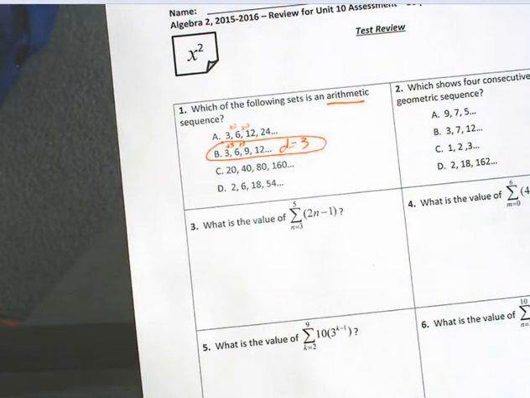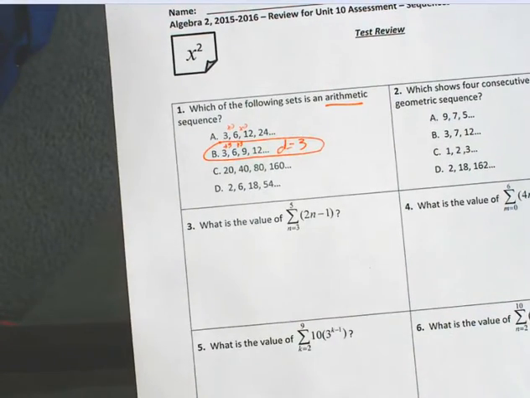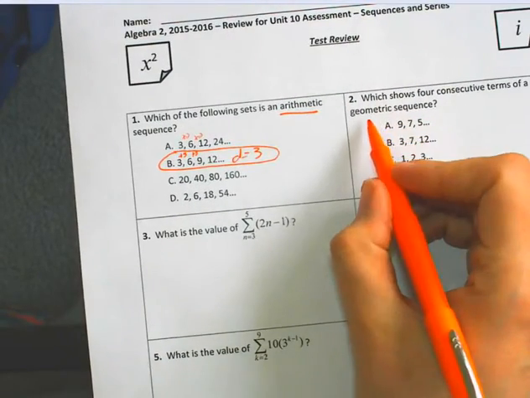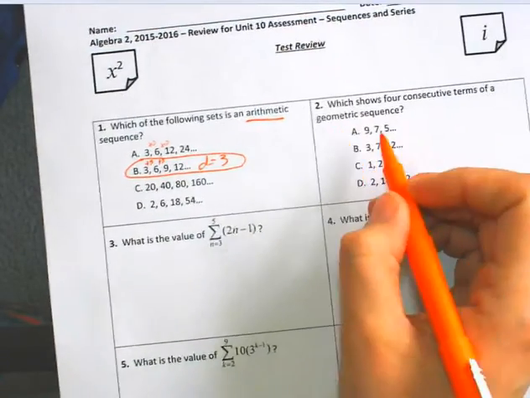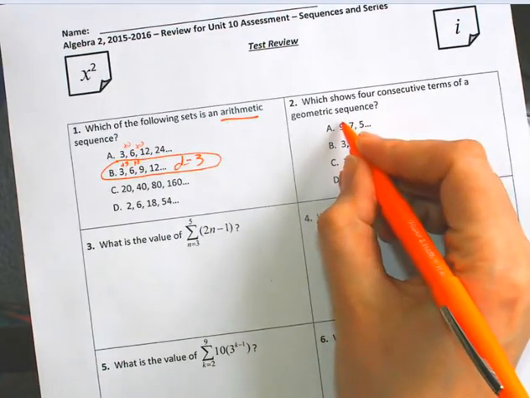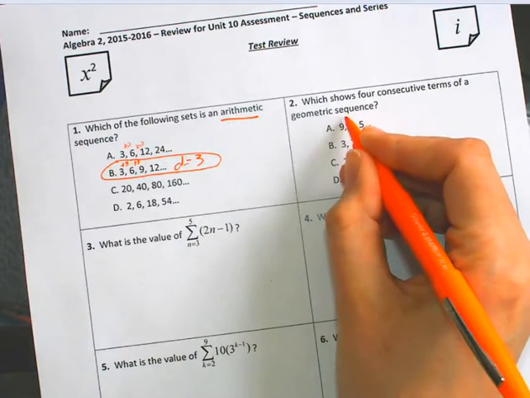The common difference. All right, let's look at the next one, which shows 4 consecutive terms in a geometric sequence. Geometric means I'm looking for a common ratio, a constant I'm multiplying by every single time. So how do I get from 9 to 7?